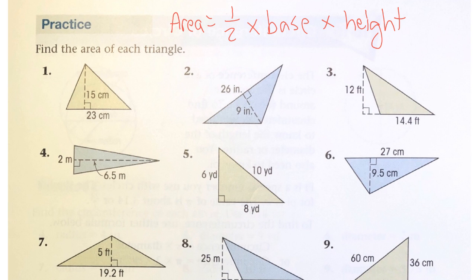So we are given the height with all the lengths that are going up and down. Oh, that one's kind of sideways. And then we're given the base, which is going to be the line that our height is perpendicular to, or that would cross.